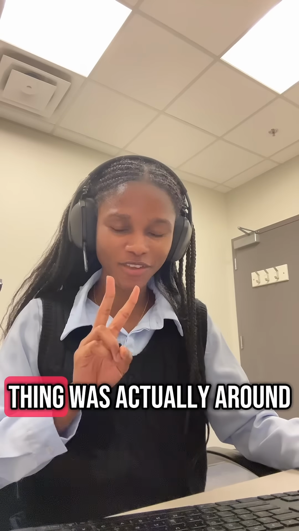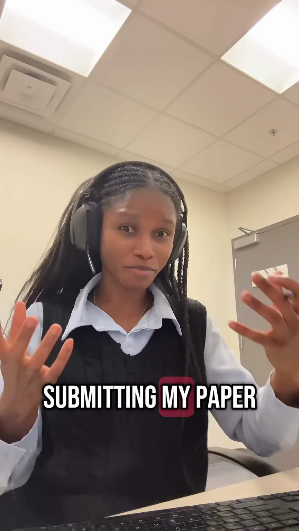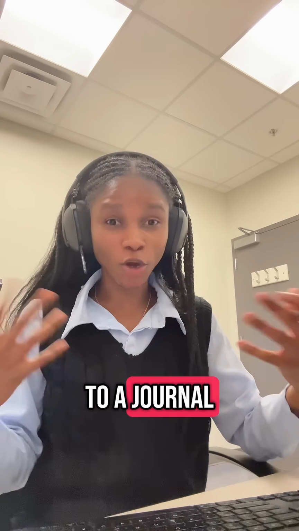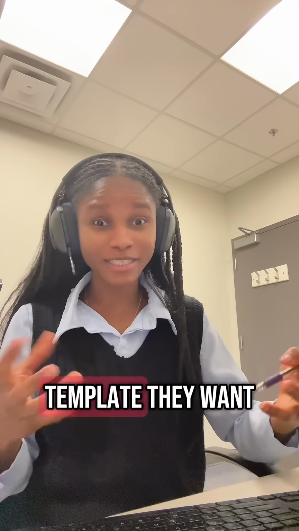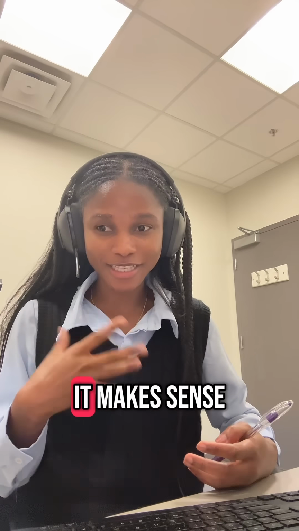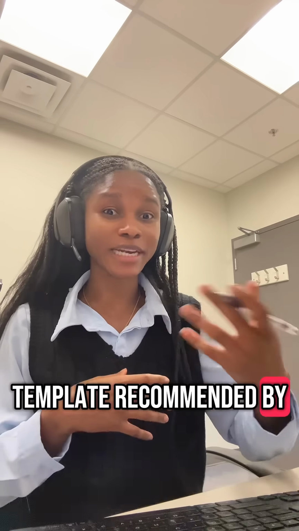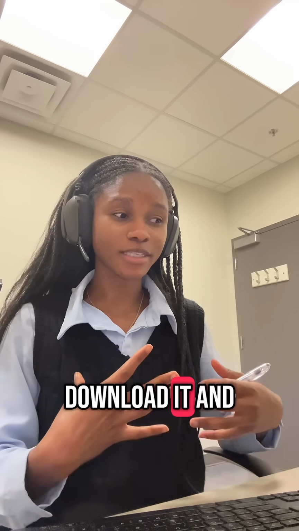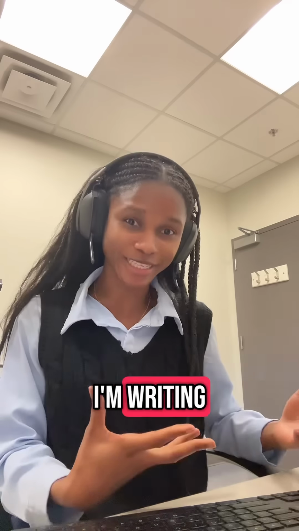And the second thing was around if I am submitting my paper to a journal, for example, and this journal has a specific template they want you to use. So for easy writing, it makes sense to download the template recommended by that journal and upload that on my Overleaf page for reference as I'm writing.